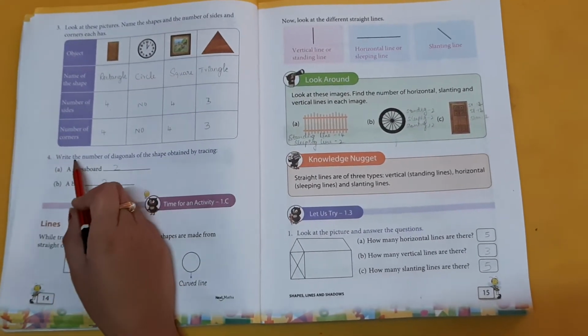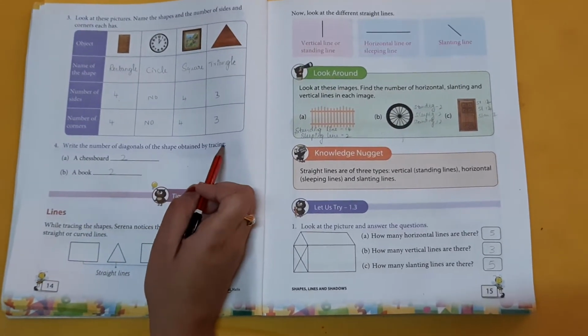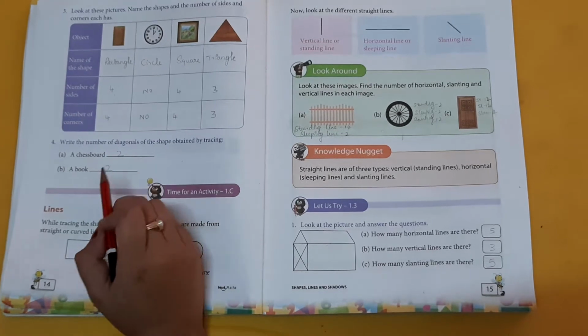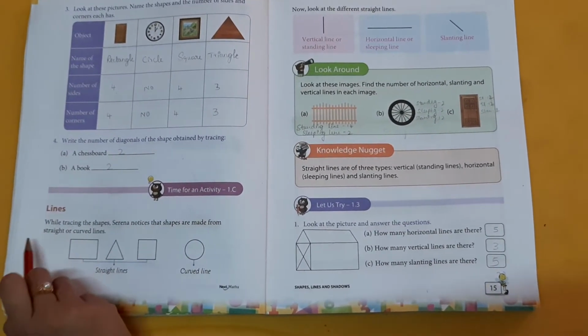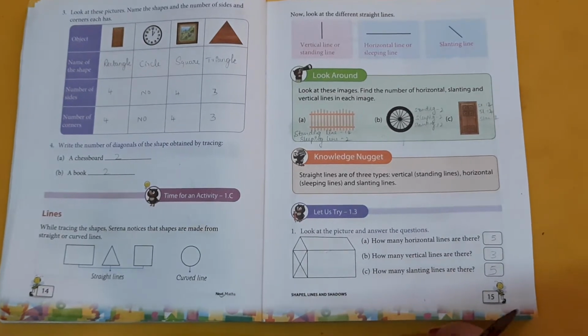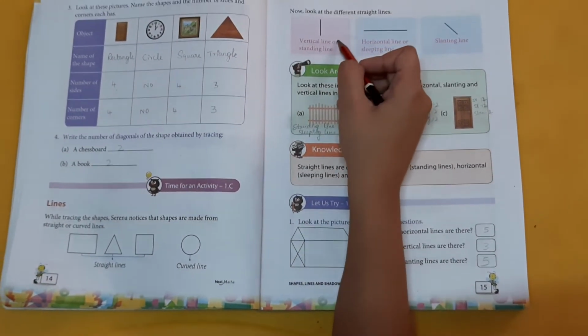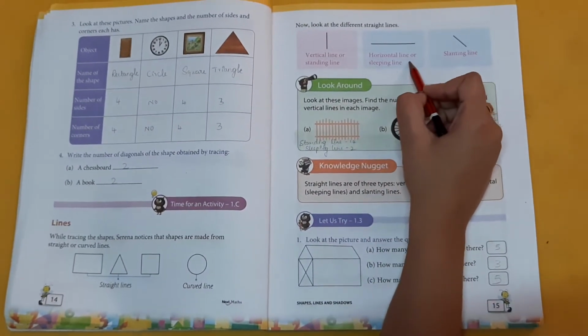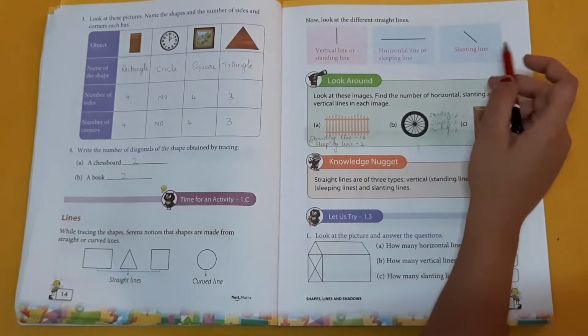Fourth question. Write the number of diagonals of the shapes obtained by tracing. Chessboard, 2. A book, 2. Lines. Straight lines are three types: vertical or standing line, horizontal or sleeping line, slanting line.